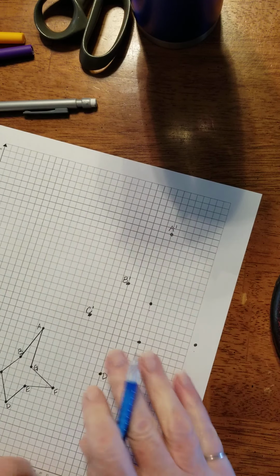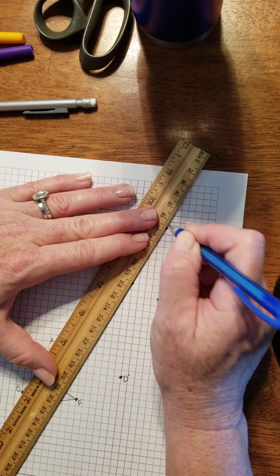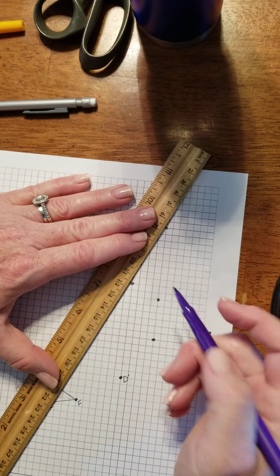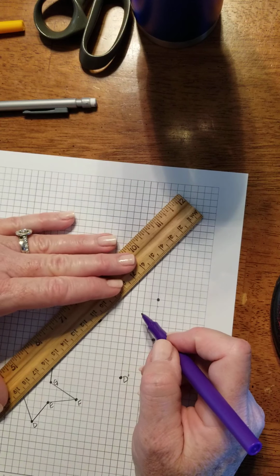All right, now I'm going to take my straight edge and use a different color just so that they stand out a little bit more.